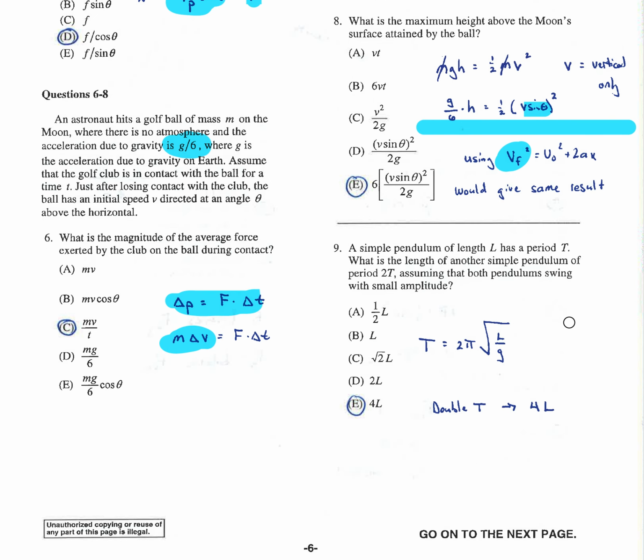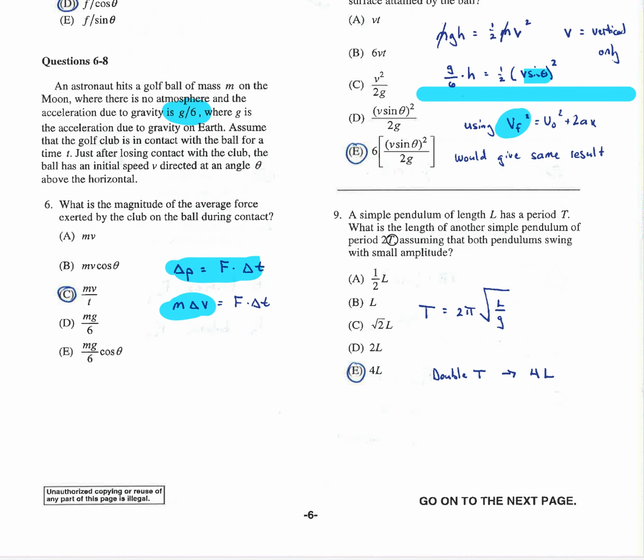This next one asks about what happens if we want to double the period of something. Well, doubling the period requires quadrupling the length, a whole double, triple type question. Again, write out the equation and then look at the relationship. T is related to the square root of L, so doubling T requires L to be quadrupled.